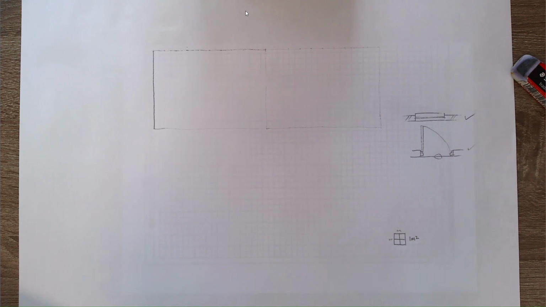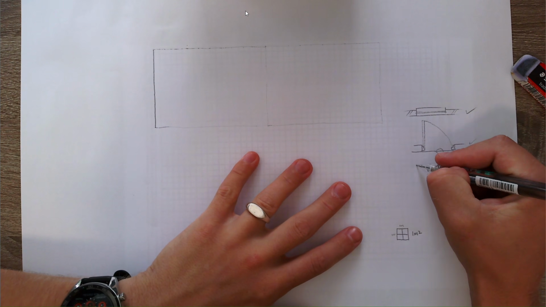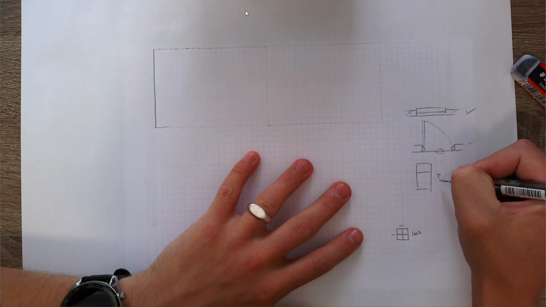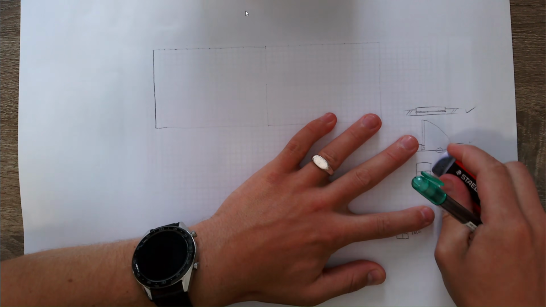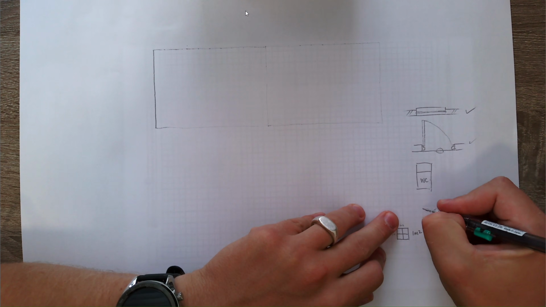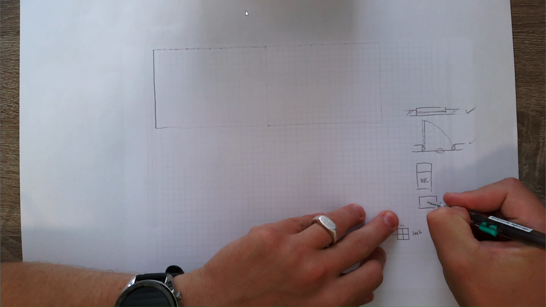When it comes to the sanitary fixtures in the bathroom, we give the symbol for a water closet like this. This is the symbol for a water closet, WC. This is the symbol for a wash basin, WB.